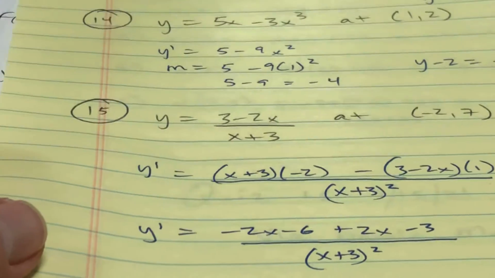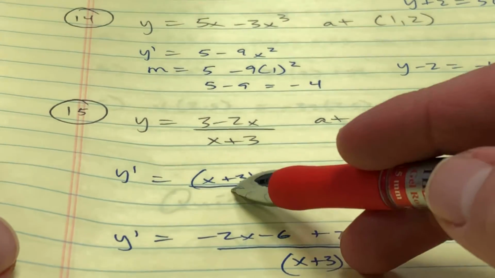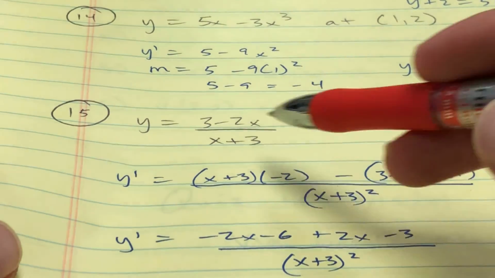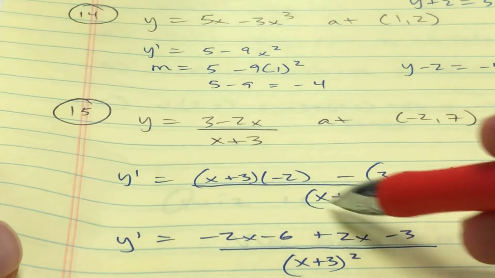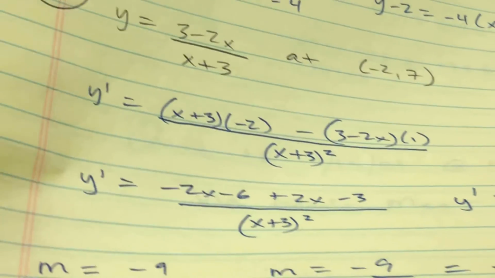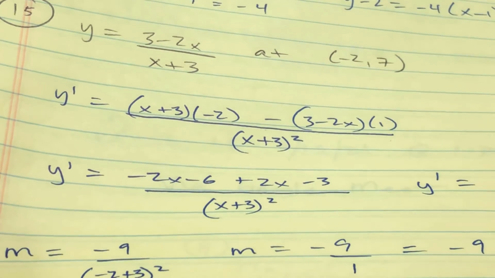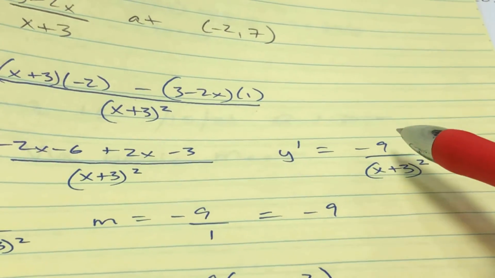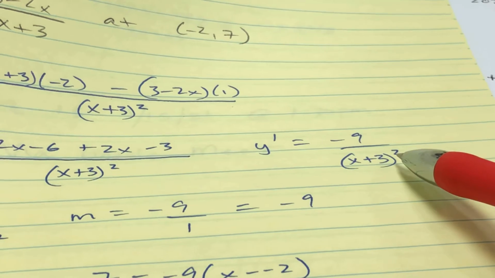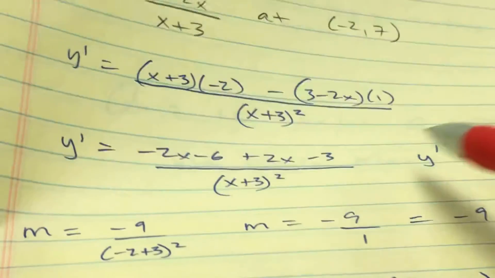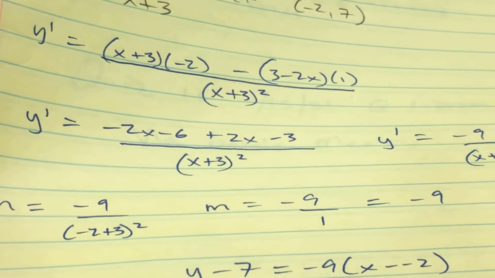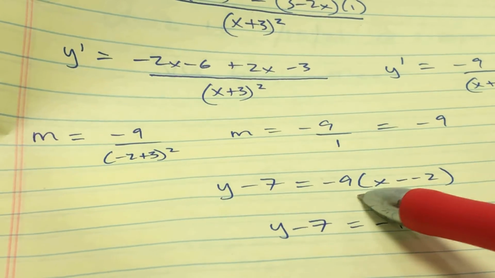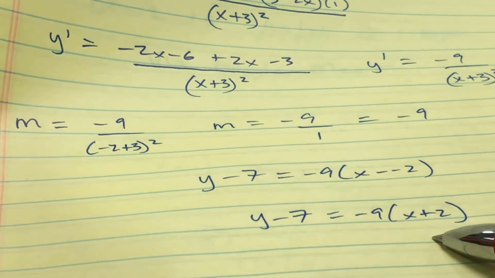And number 15 here, low, d high, minus high, d low, all over the square of what's below, the denominator squared. Distribute, the x's cancel. There's the general derivative, negative 9 over x plus 3 squared. I'm going to plug negative 2 in for x. And I get negative 9. My slope's negative 9. So y minus 7 is equal to negative 9 times x minus a negative 2.